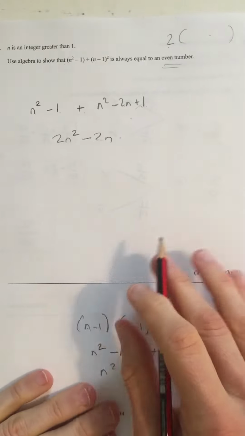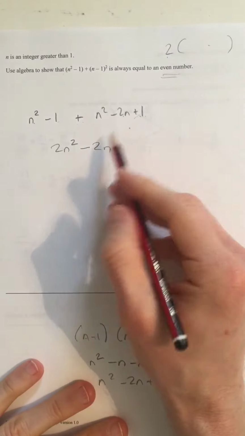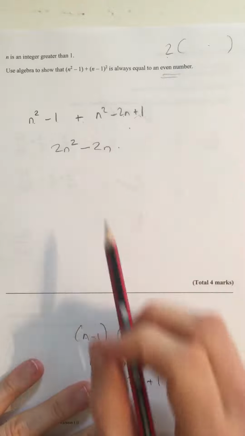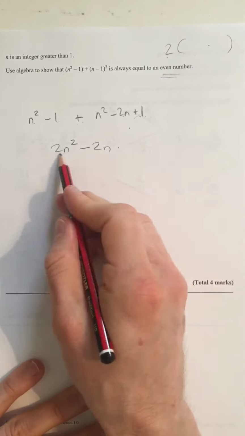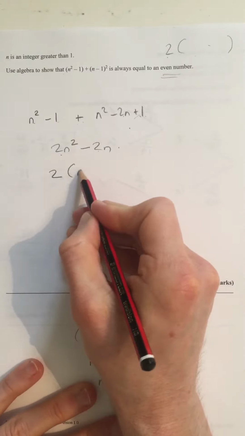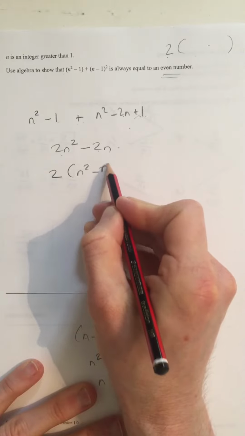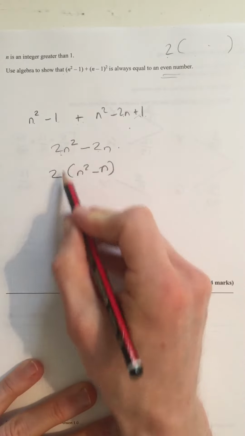And now I just want to remember what I'm actually trying to do. I want to make it look like this, so it's an even number. So let me factorise this 2 outside. If I factorise the 2 outside from here and here, I get this.